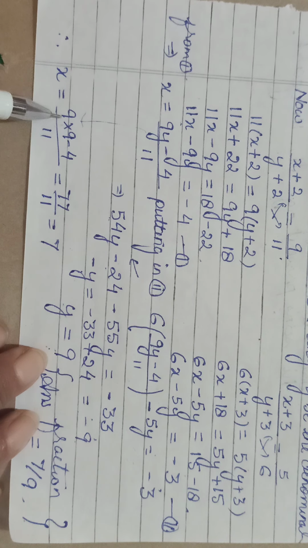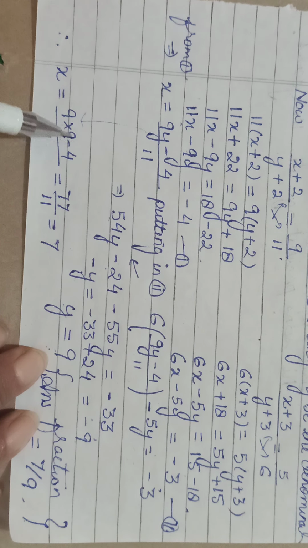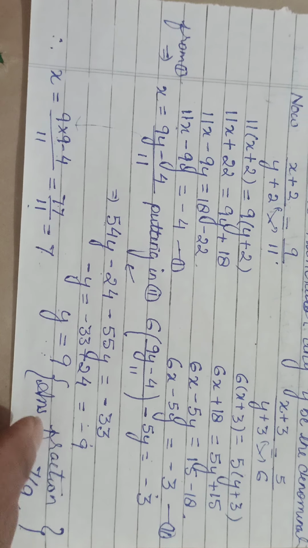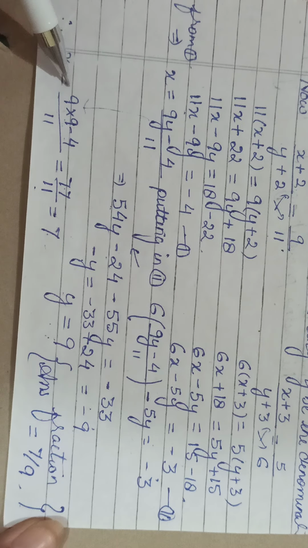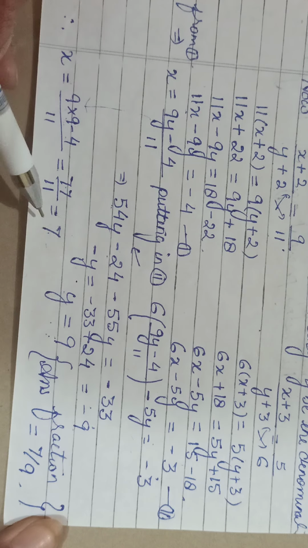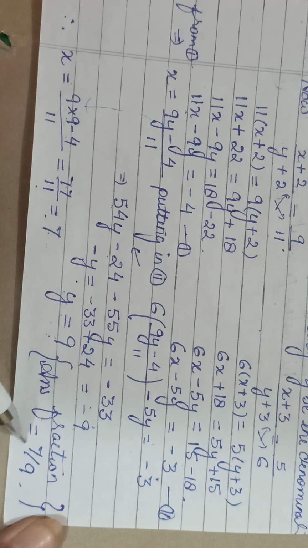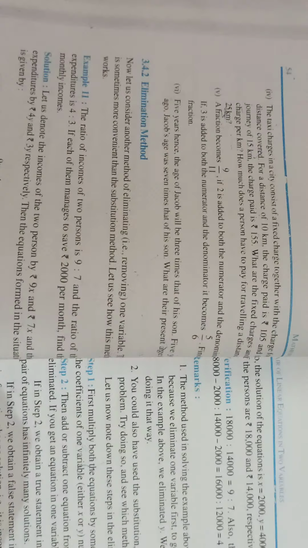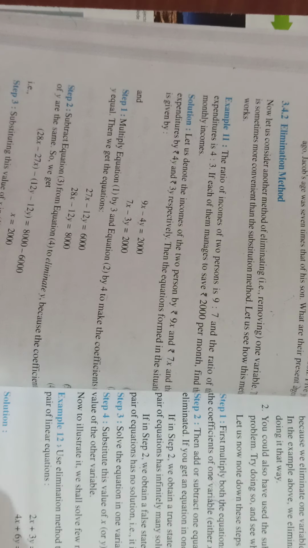So x was 9y. We found y as 9, so 9 9s are 81 minus 4, that is 77 upon 11, which is 7. So x came as 7, y came as 9. In the fraction, we had said x is the numerator and y is the denominator. So the fraction will become 7 upon 9. That's your answer. Okay. Now beta, one more question is left.